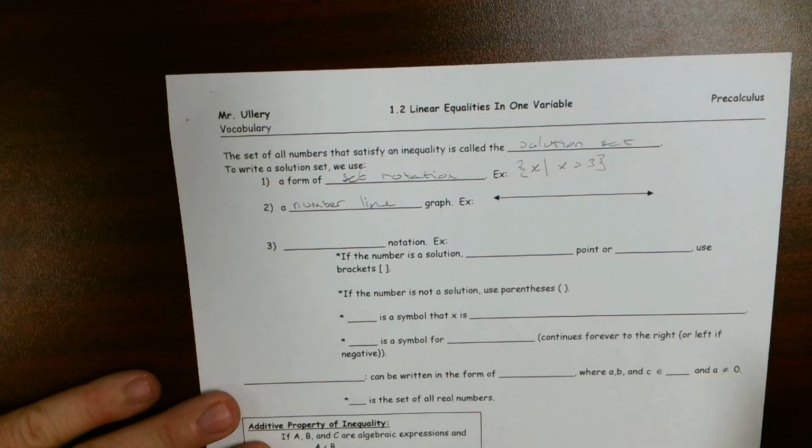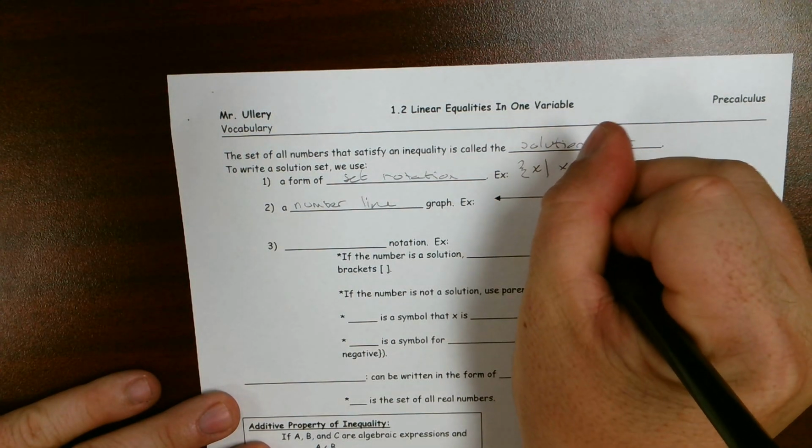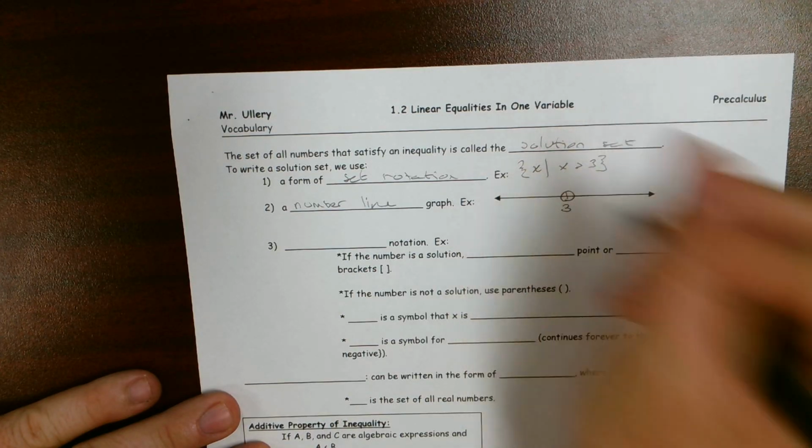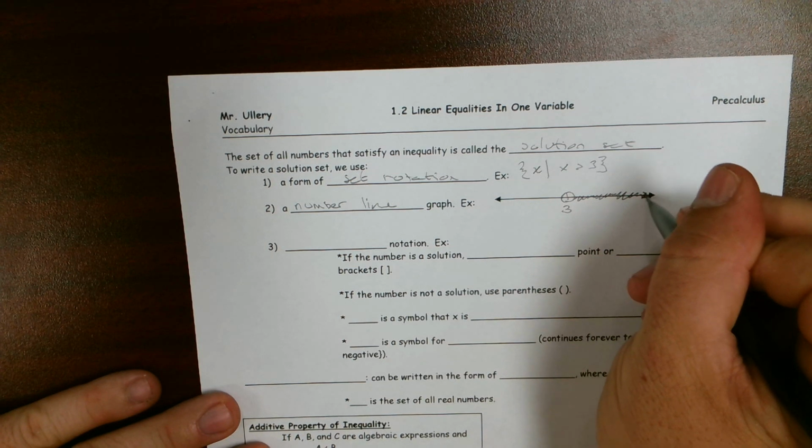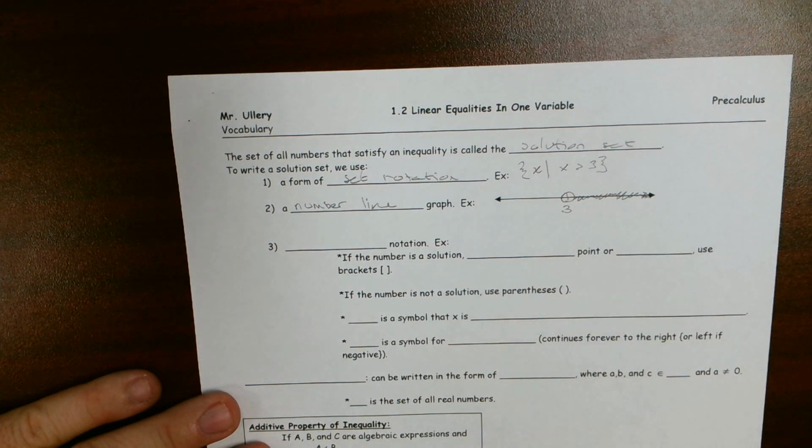A number line graph. So if I'm going to graph my answer that I have up here, as an example, I would have the number 3, greater than, not equal to, and I would shade to the right. Okay, so you guys have done that many times.